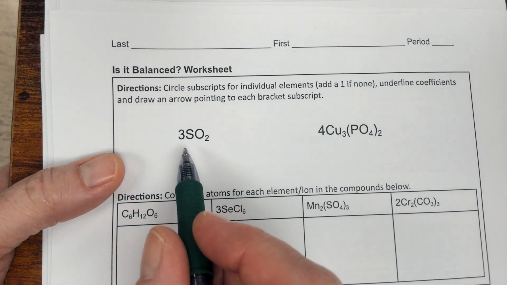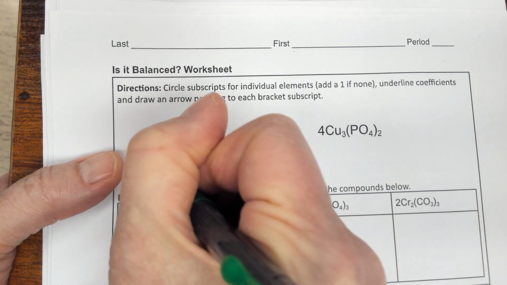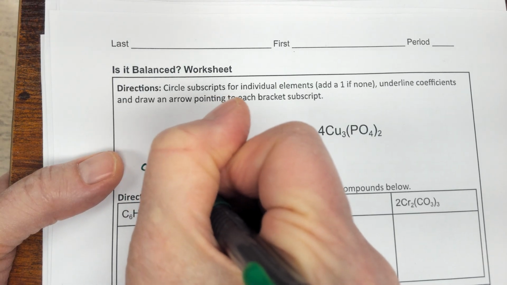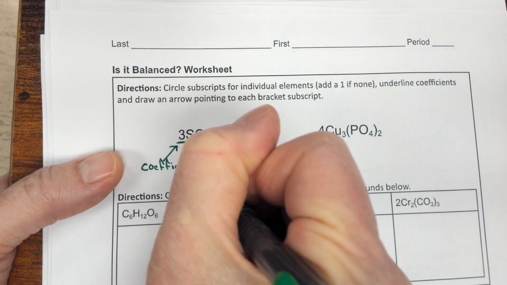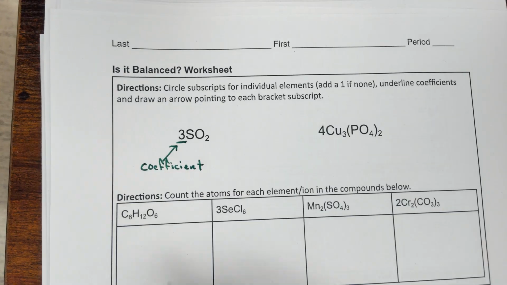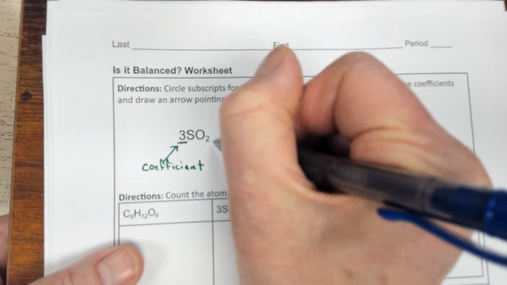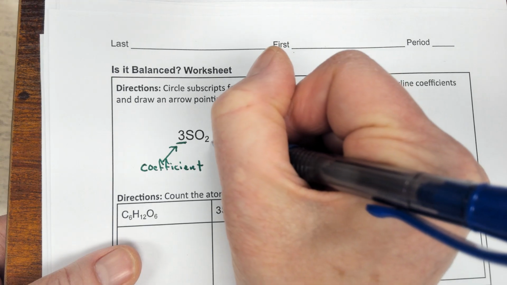Important things we need to know: the number in front of a formula is called a coefficient, and it multiplies everything in a formula. Whereas the little numbers that come after elements are called subscripts.